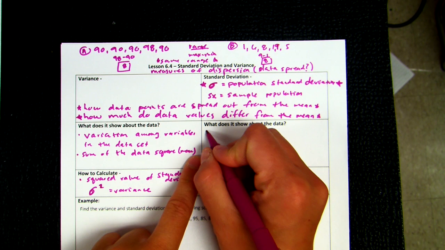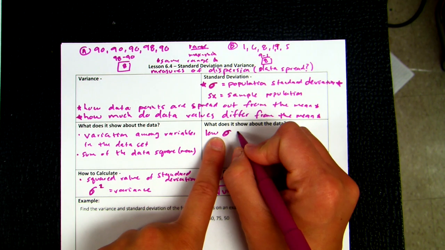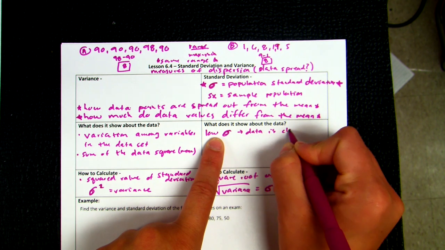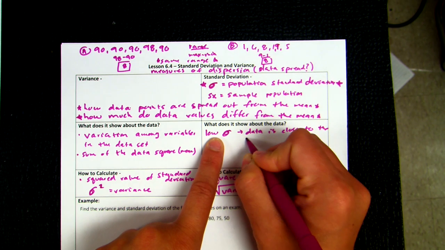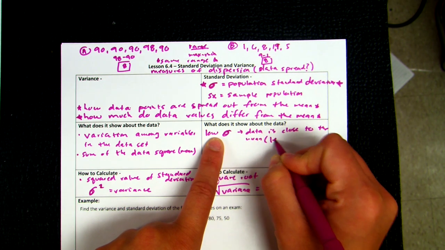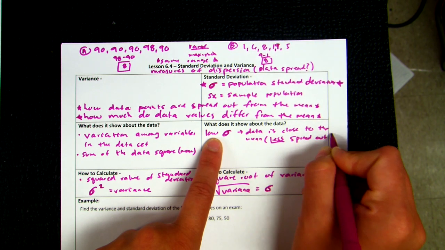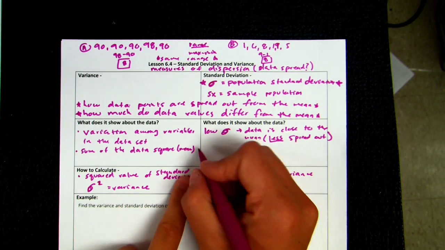What does it show about the data? Well, if we have a low population standard deviation, it tells us that the data is close to the mean, which means it is less spread out. So a low standard deviation means our data is less spread out.